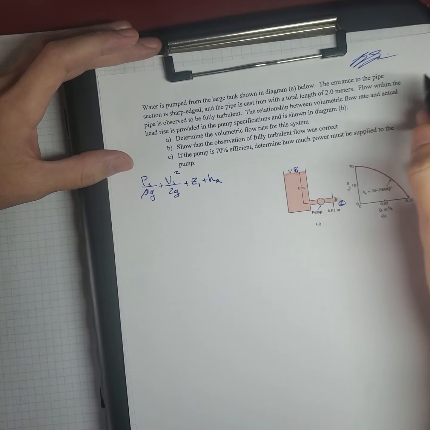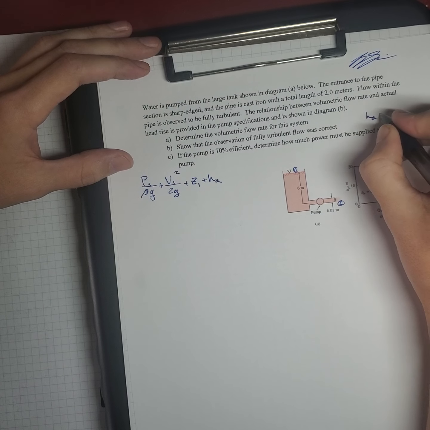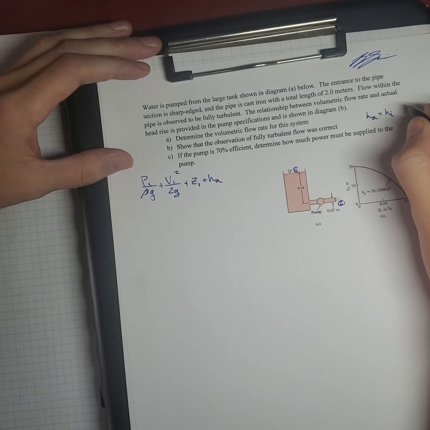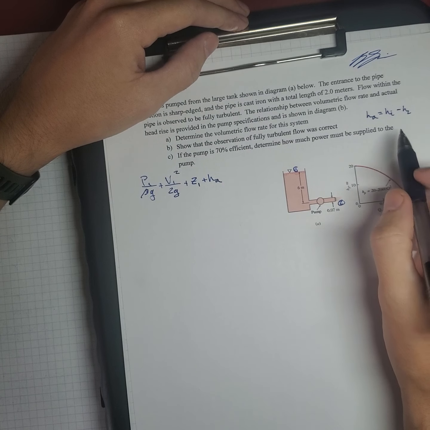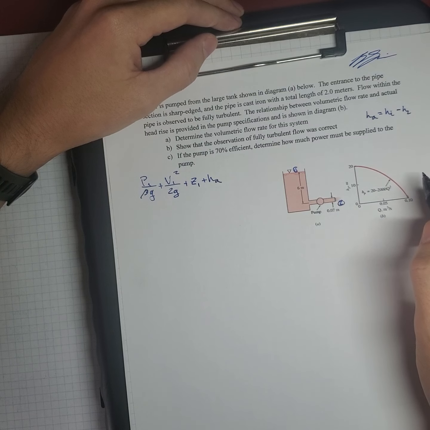Let me stop here and just say that the actual head rise of the pump will be equal to the ideal head rise of the pump minus the losses inside the pump. We don't have any information about the losses inside the pump or how to calculate those.